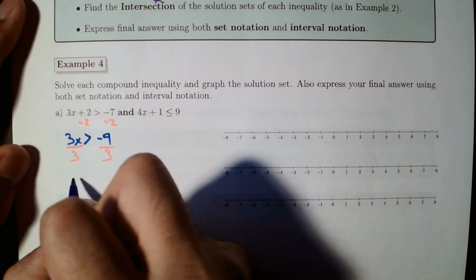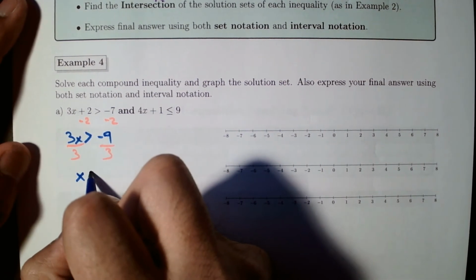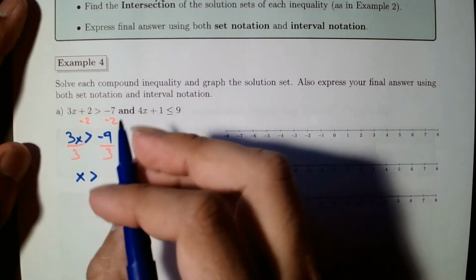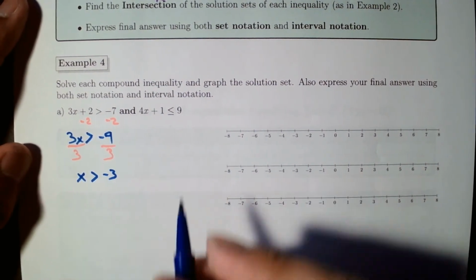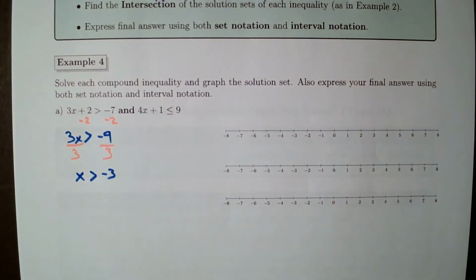Should we reverse the inequality sign? If you were thinking no, you were right, because we're not dividing by a negative number. We're dividing both sides by a positive number. So that's our first set.